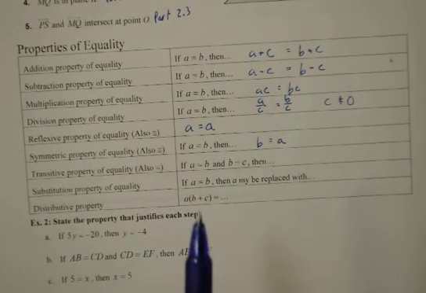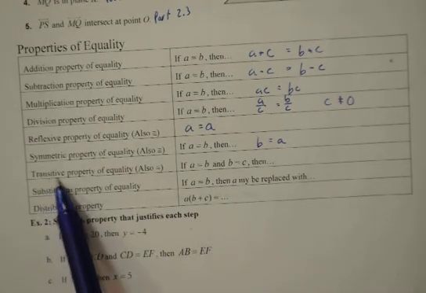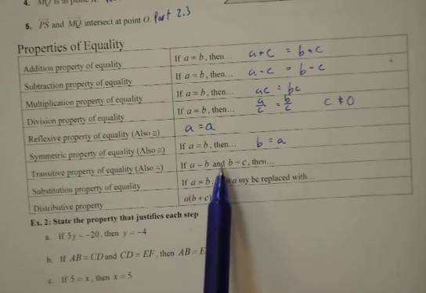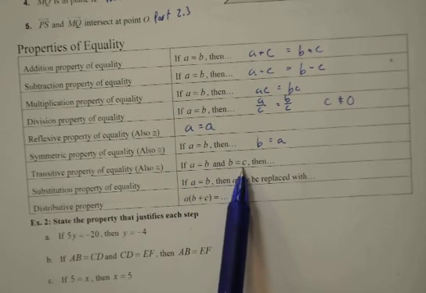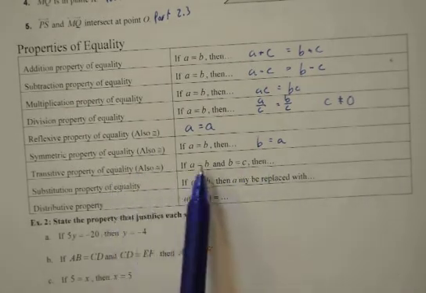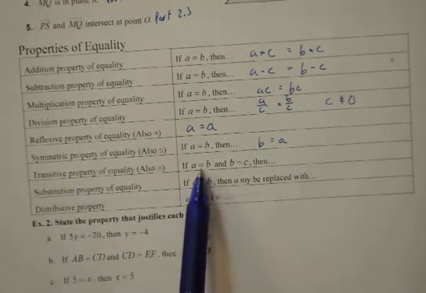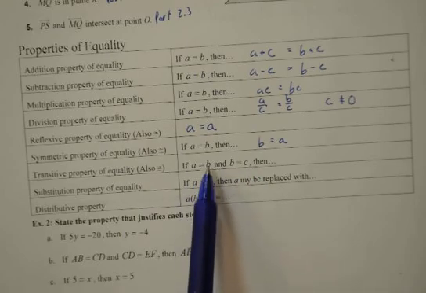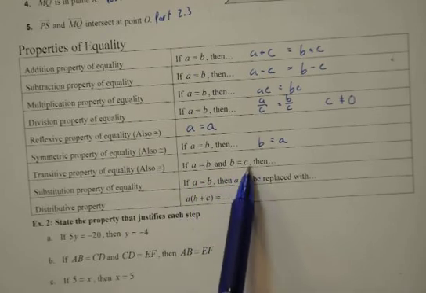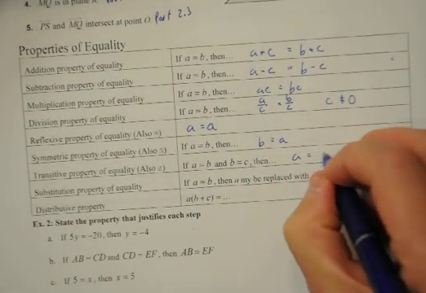So, brother is a symmetric word. Transitive. If A is equal to B and B is equal to C, think of it like a train. It's like putting the train together. A is connected to B, B is connected to C, so therefore A is equal to C.